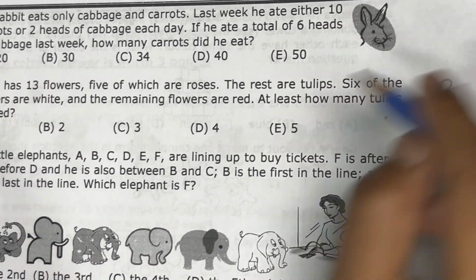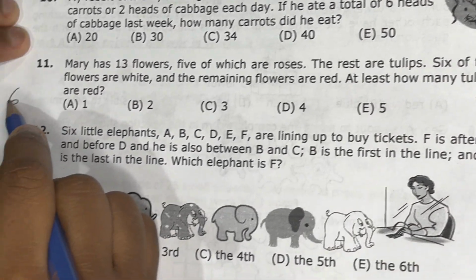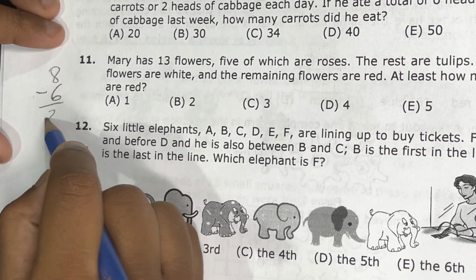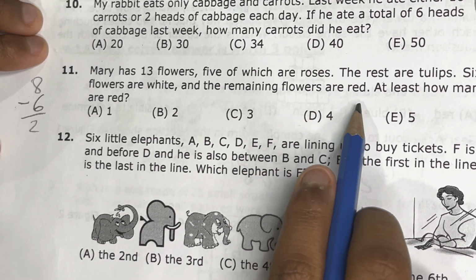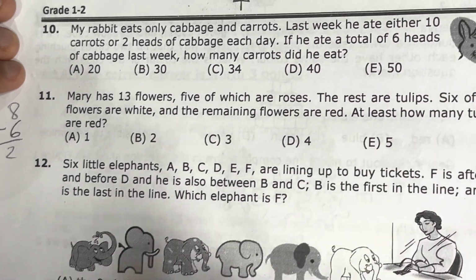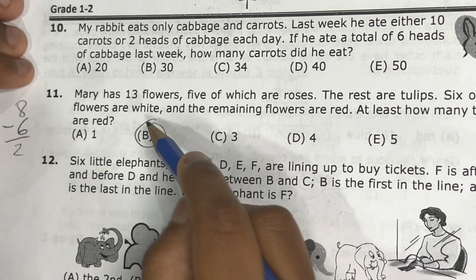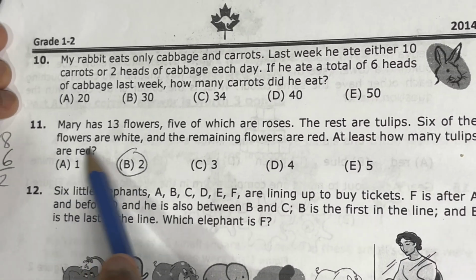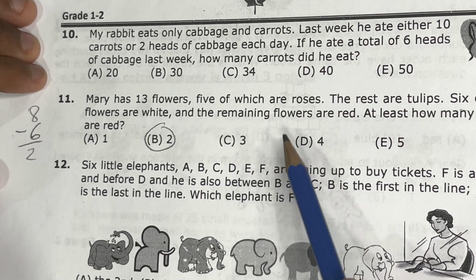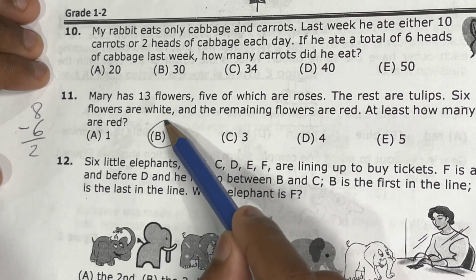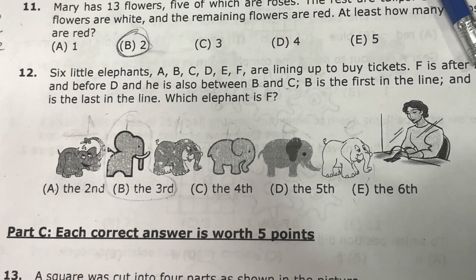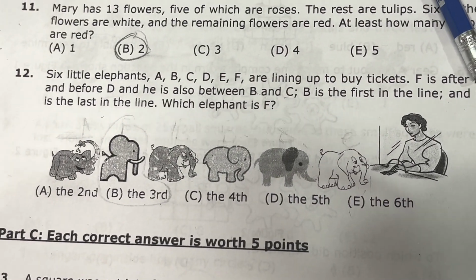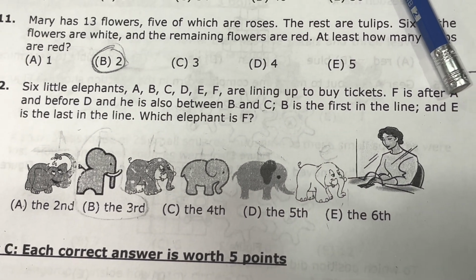So if we do 8 minus 6, it will be 2. And the remaining are red. How many tulips are red? 2, because it says here 8 tulips and 6 of the flowers are white. So 8 minus 6 equals 2. Answer is B, 2. Little elephants A, B, C, D, E, F are lining up to buy tickets.